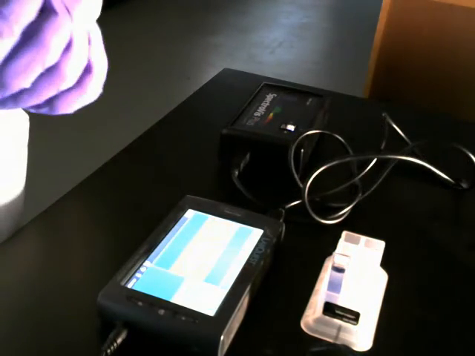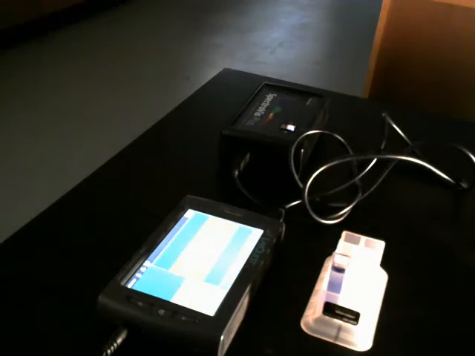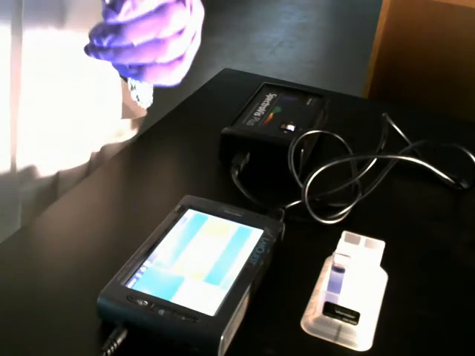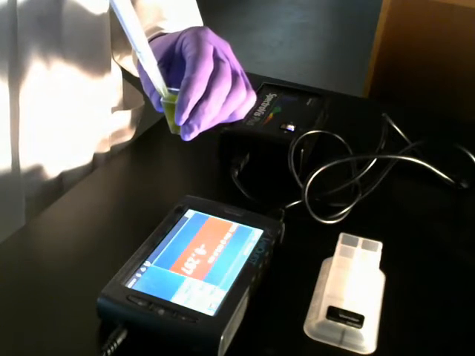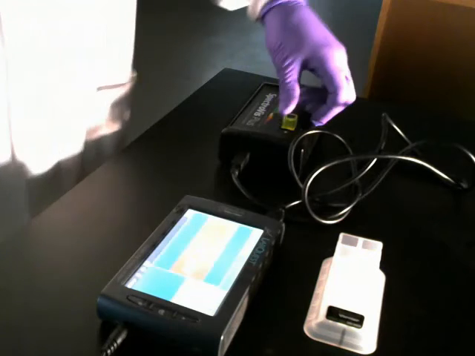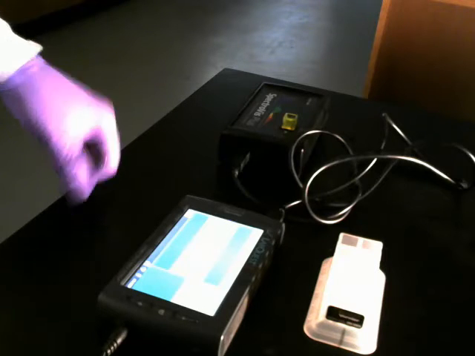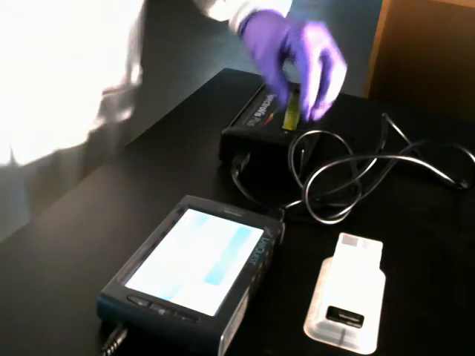And finally, my 90 centimeter. Take a reading for time 0. And set it out in place.